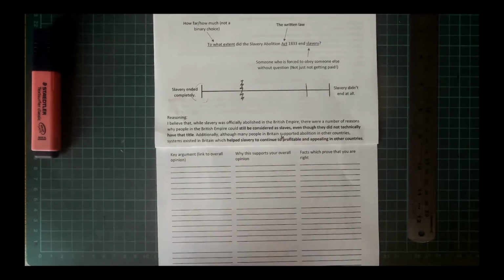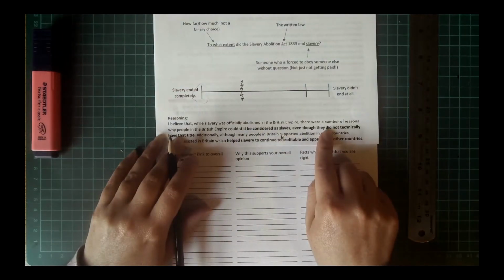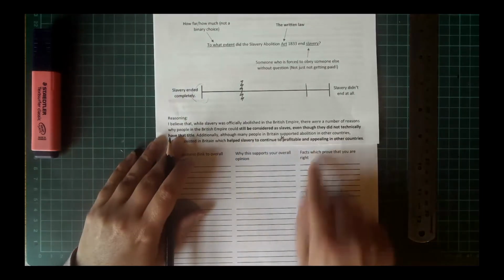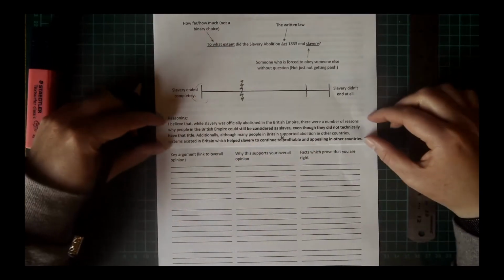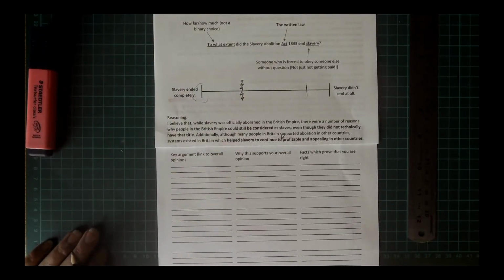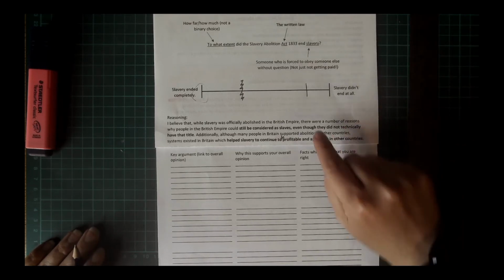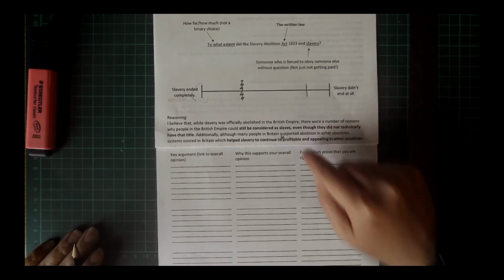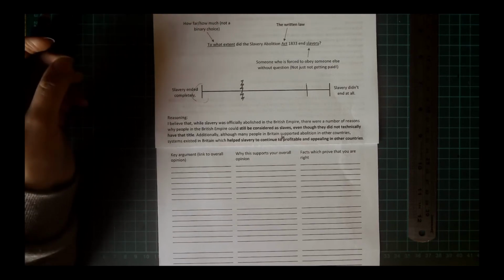I have two big threads that I'm pulling out. Many people were still essentially slaves, even though they didn't have that title, and Britain continued to support slavery in other countries. So this would be my first paragraph. If I was writing a long answer, this would be what at GCSE we refer to as our thesis statement. After that, I would unpick these two strands, probably in three paragraphs.